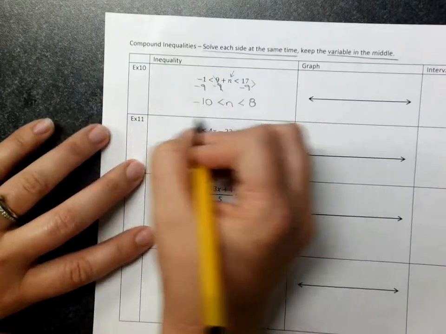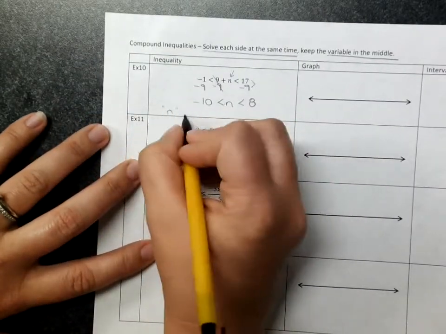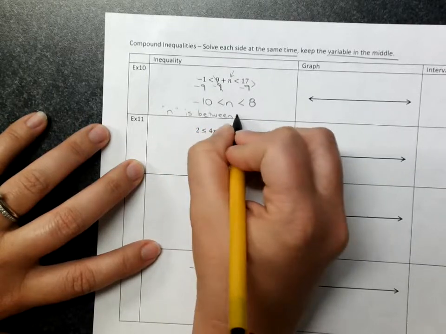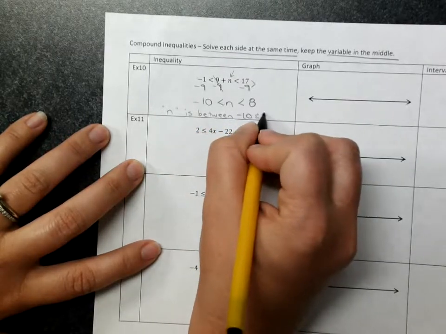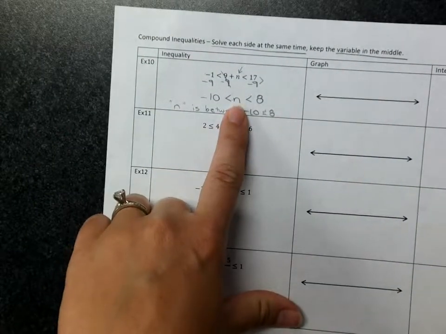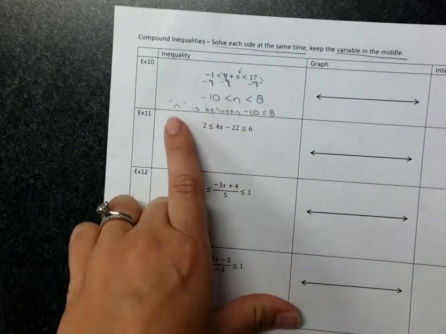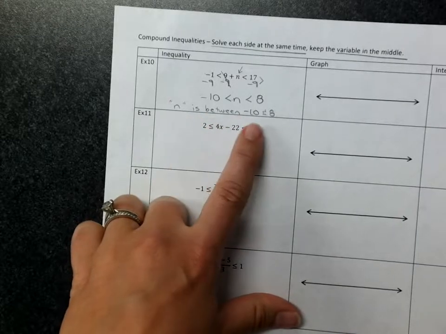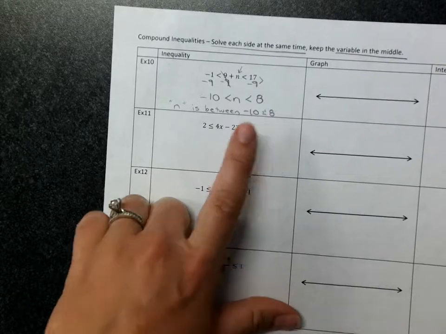So what this is saying is that n is between negative 10 and 8. The symbols are a little funky with the variable in the middle, so it reads a little weird. But that's what it means. It means your variable can be any number between negative 10 and positive 8.